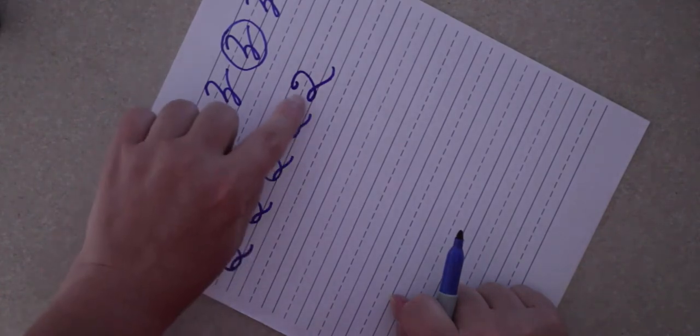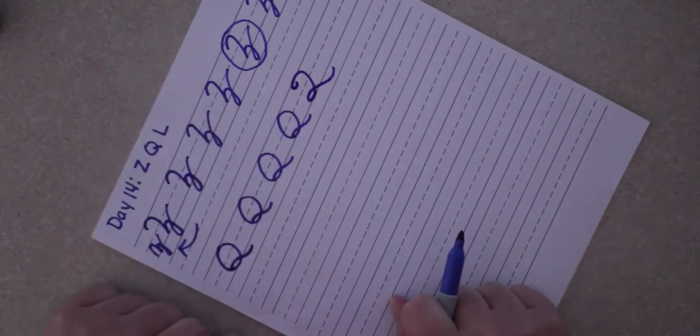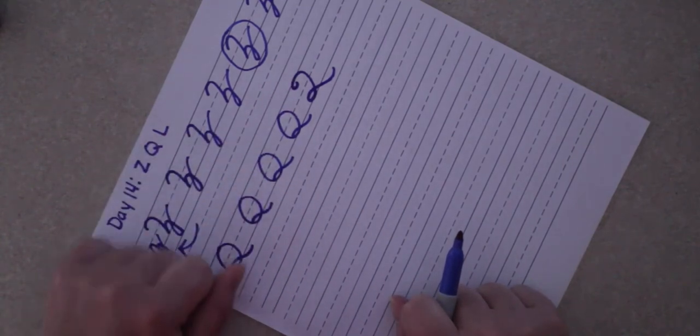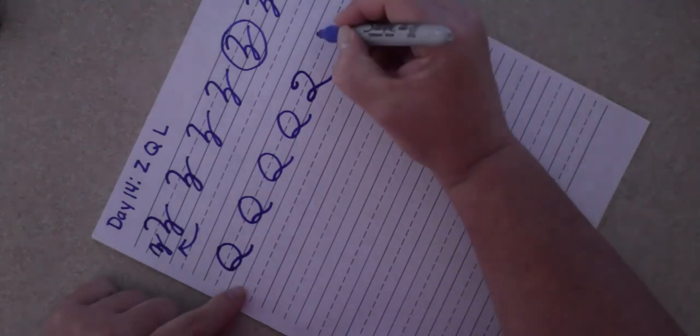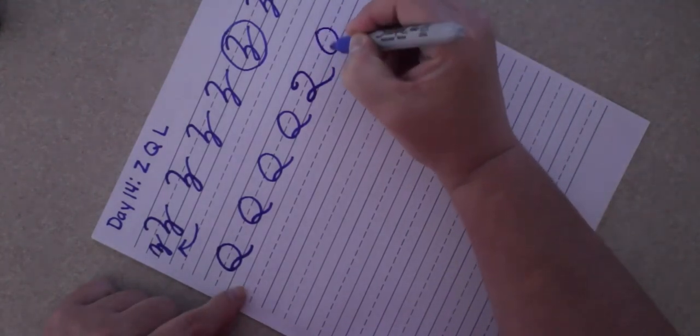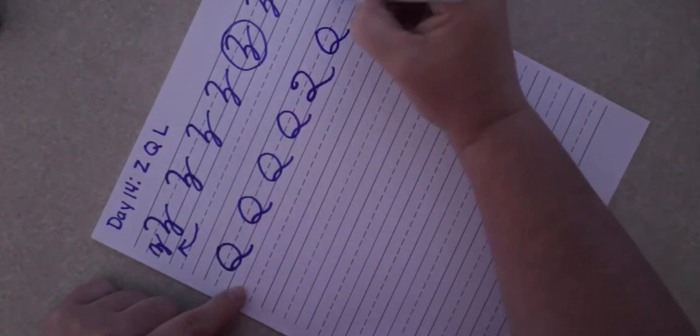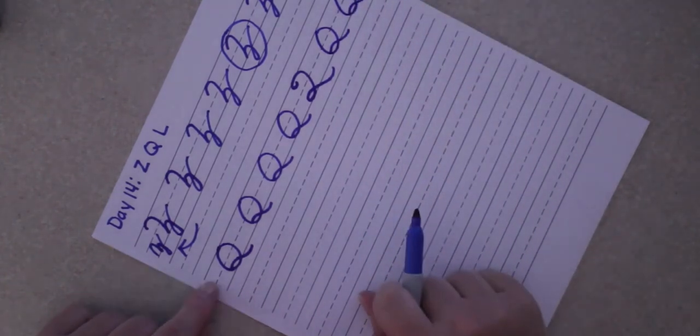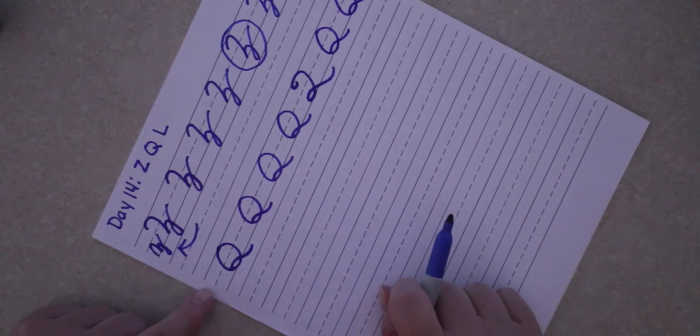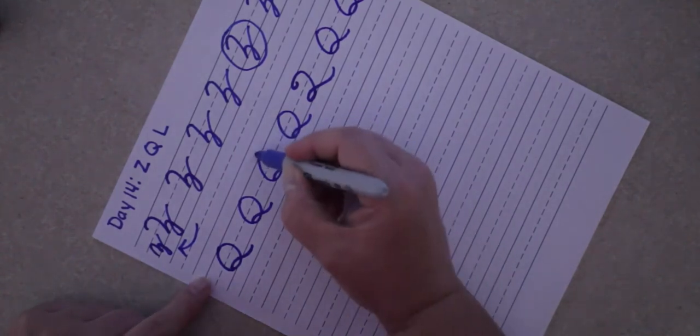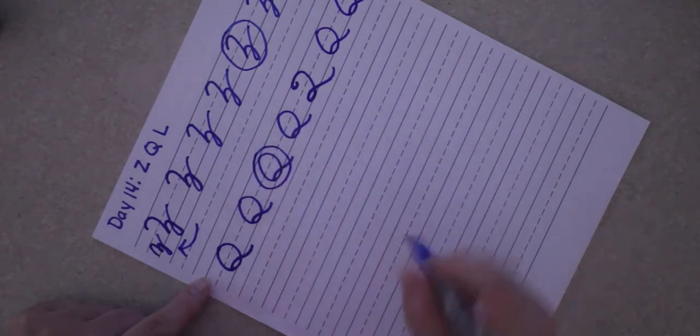So you need to just be on the lookout for somebody making a Q that way and know that that's a Q. And obviously you can choose how you want to write it. You can make your Qs this way or this way. This is just a simpler way. So when you're ready, you can pause this video and make a line of capital Q. Then go back and find the one that you like the most and circle it.